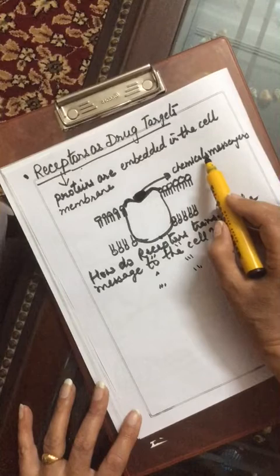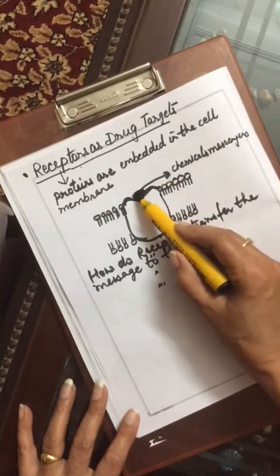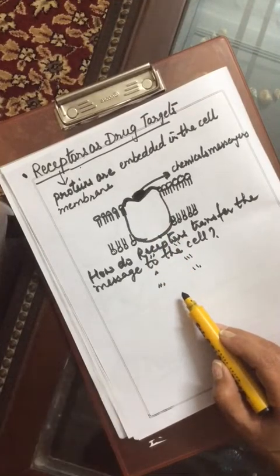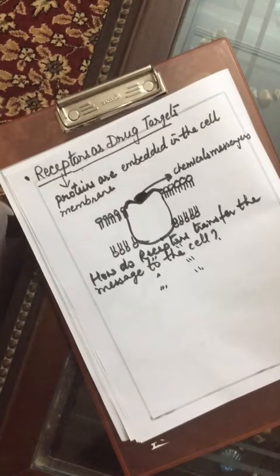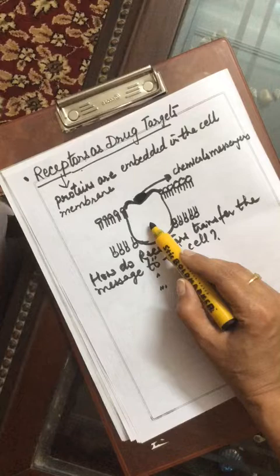Suppose this chemical messenger, which has a message in it, this kind of communication is not required by a body. Then we are taking drugs to get rid of this message. What these drugs will do now, again, is not let that chemical messenger give the message to the receptor.